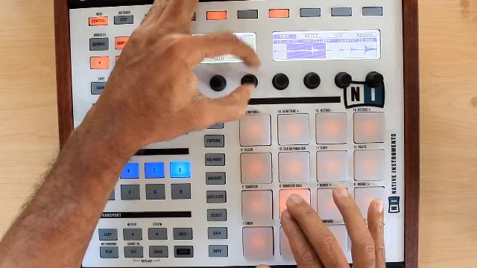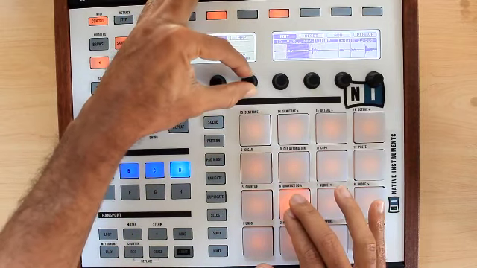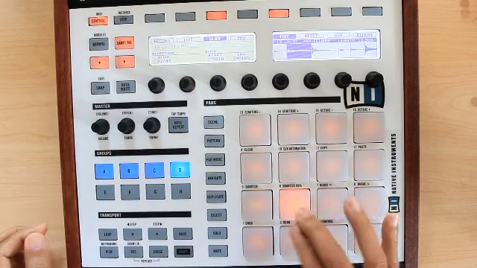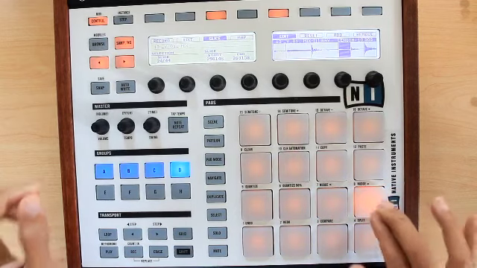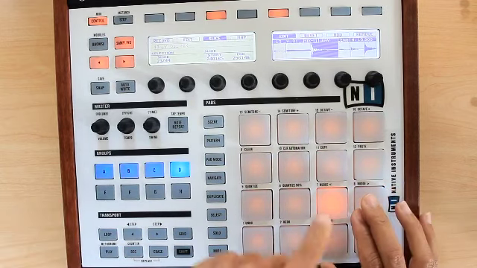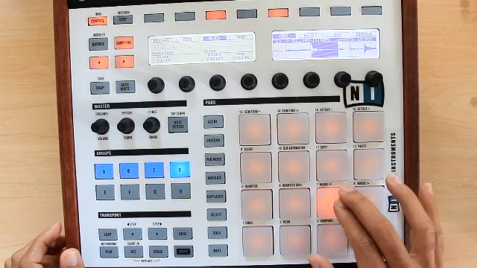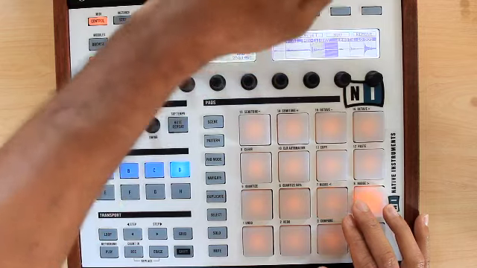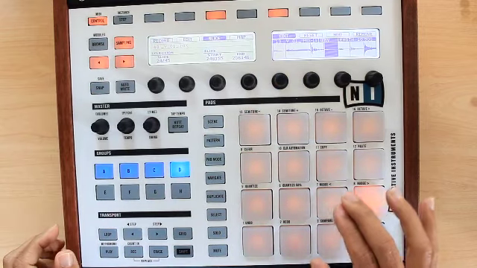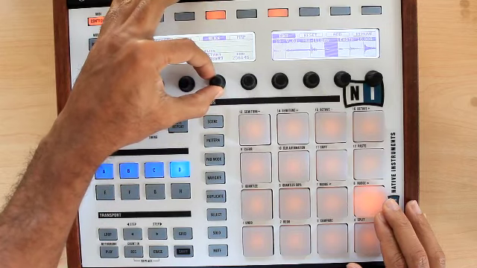Alright, so in a situation like this, let's say right here, if we wanted to put another slice right there, so instead of it just being a kick and a hi-hat, we can go ahead and hit add, and that's gonna put another slice right there. Then you can just adjust it how you want to.